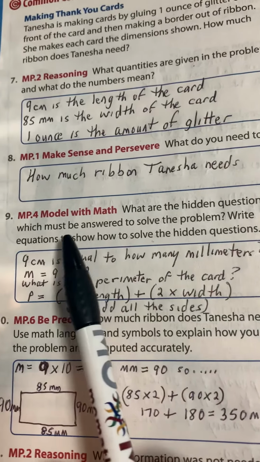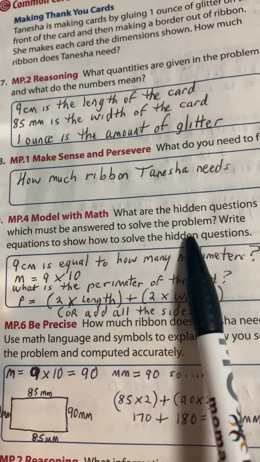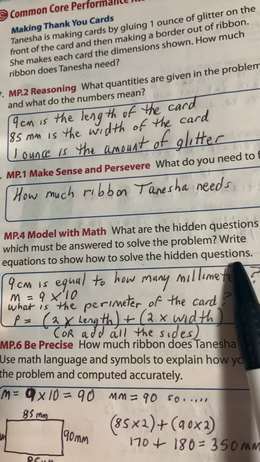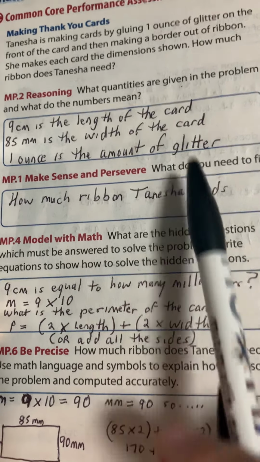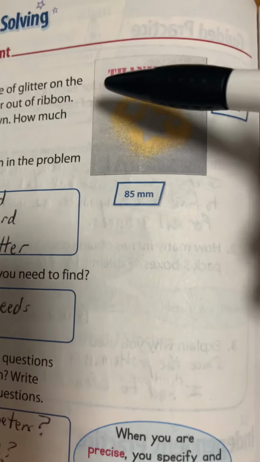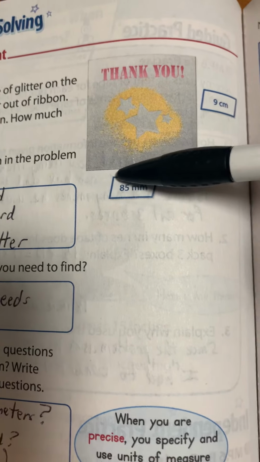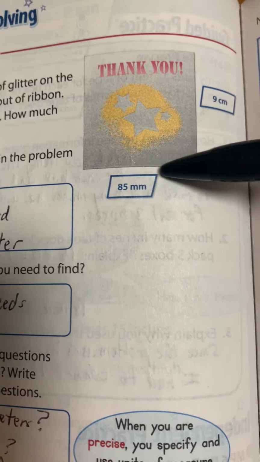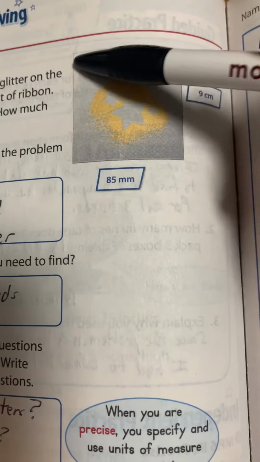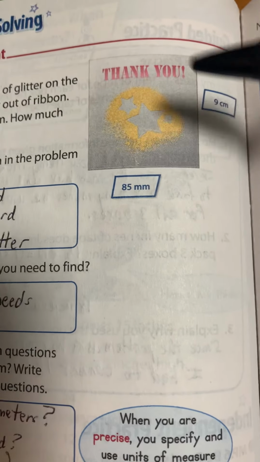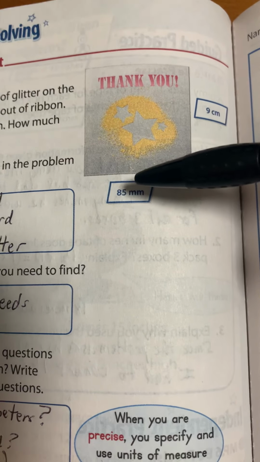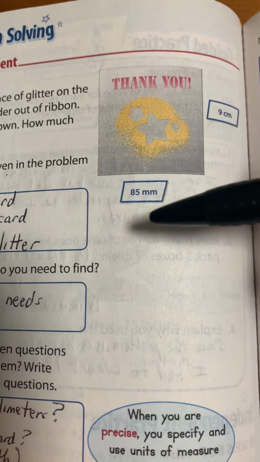What are the hidden questions which must be answered to solve the problem? Write equations to show how to solve the hidden questions. Okay, I'll go back to that in a minute, but in order to find out how much ribbon she needs, we have to go back to this. She's using ribbon for the border. We need to know how much ribbon she needs for the border. That border is perimeter. As you guys know, perimeter is you add all the sides, or just take the length, multiply it by 2, take the width, multiply it by 2, and add them together. It's the same thing, right?